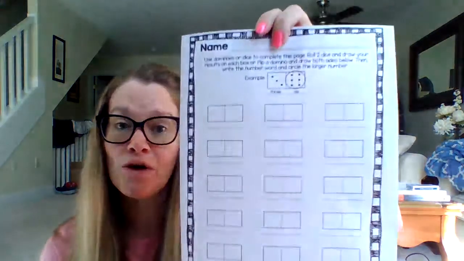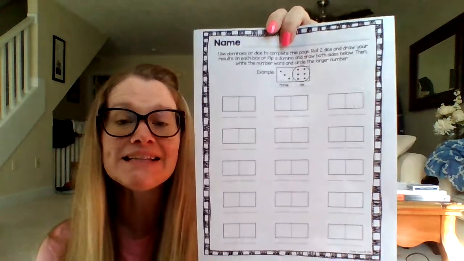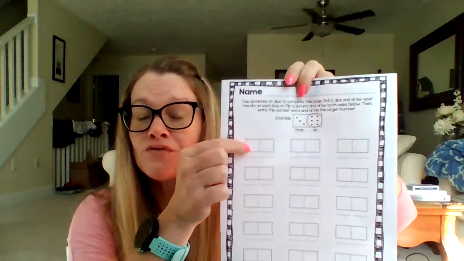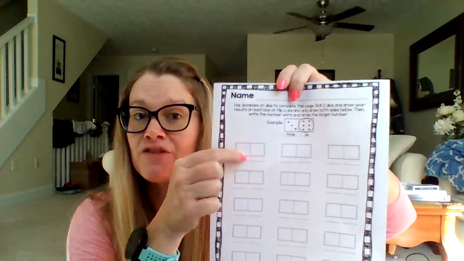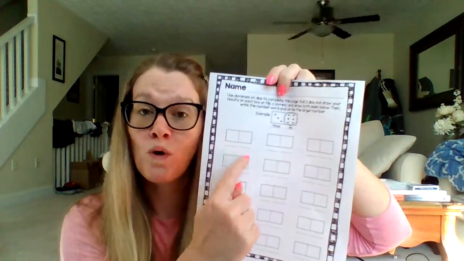And then this one, now if you don't have dominoes at home, that is fine. It tells you you can use dice. So you have at least 2 dice. So you roll them. You draw the dots from one die on one side, draw the dots from the other on the other die. You circle the one that has more. This paper says write the number word.